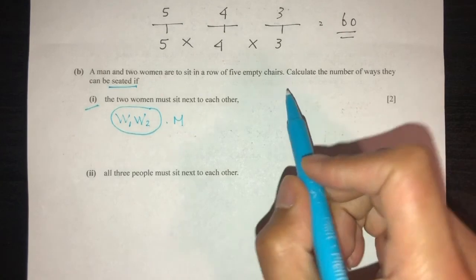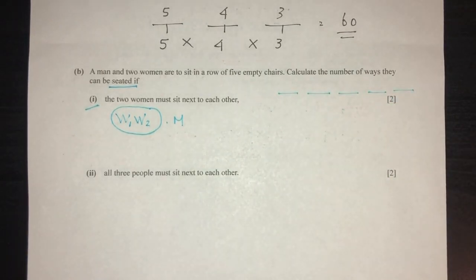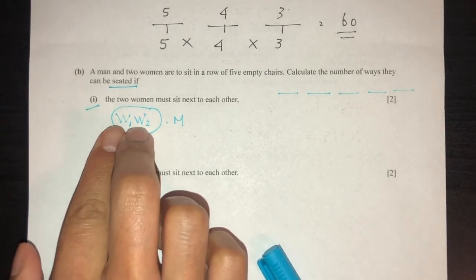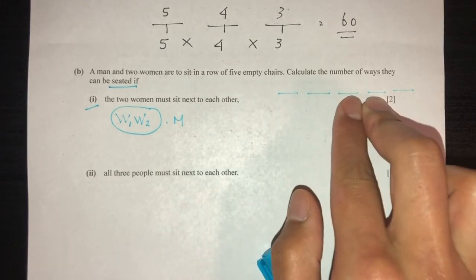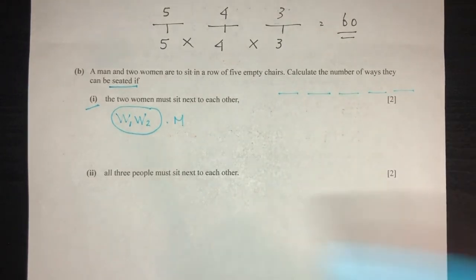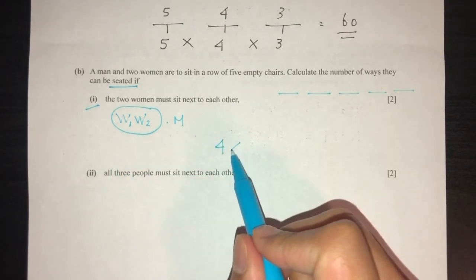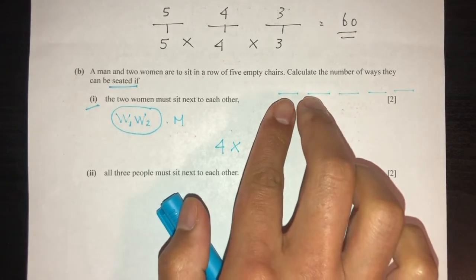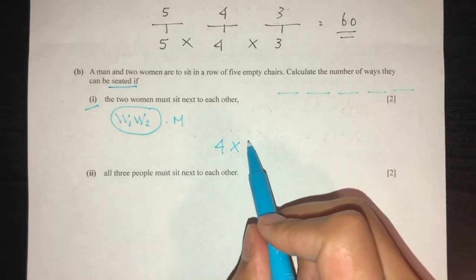At first we have 5 chairs: 1, 2, 3, 4, 5. So basically, how many ways can we seat them? We have 2 women. We can put them here, 1 option, 2 options, 3 options, 4 options. So we have 4 ways of sitting those 2 women. Then for the man, once we put the 2 women here, we have 3 places left, so the man has 3 options of sitting down.